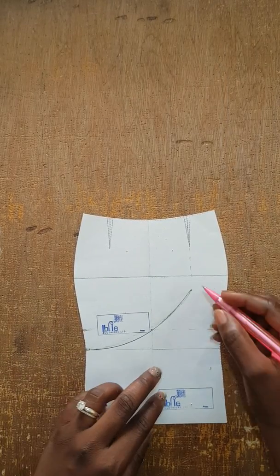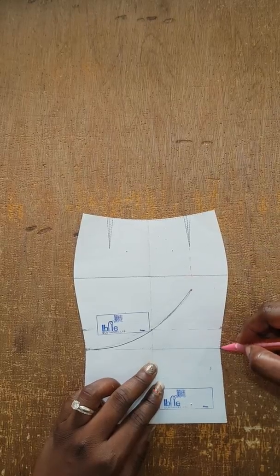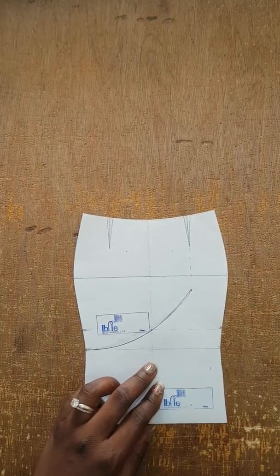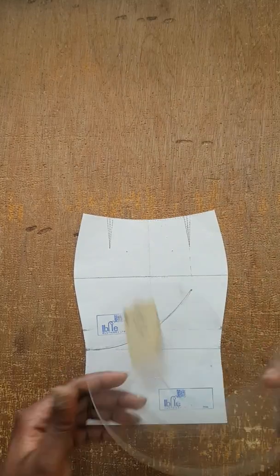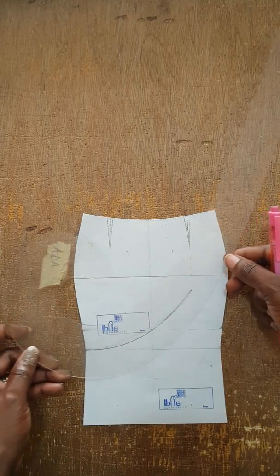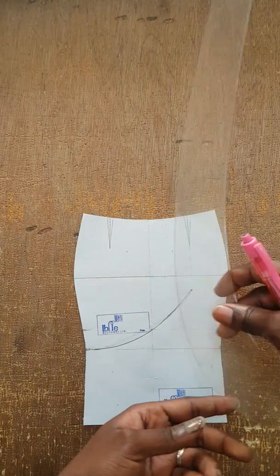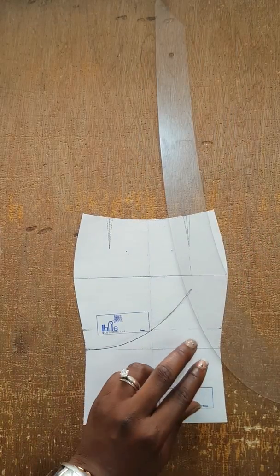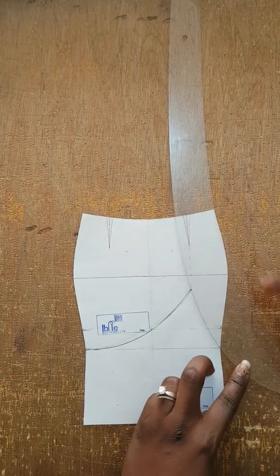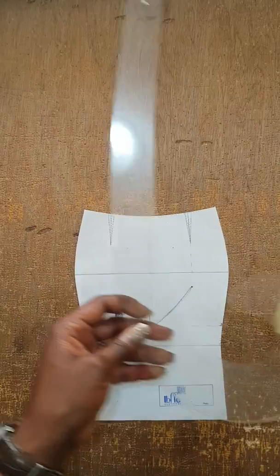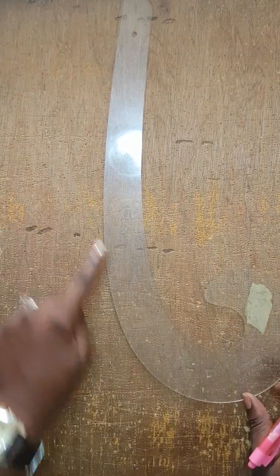Okay, and the next thing is to connect this to the other side. When I place this, I placed it like so. So when you're drawing the other curve, it has to be like so, the reverse of the first one. Depending on how curvy you want it to be, because this scale is curved, it has different levels of curves.